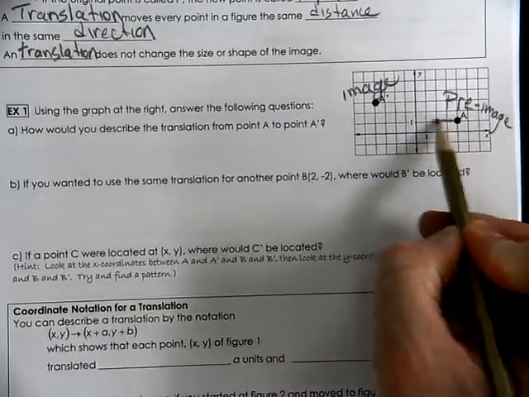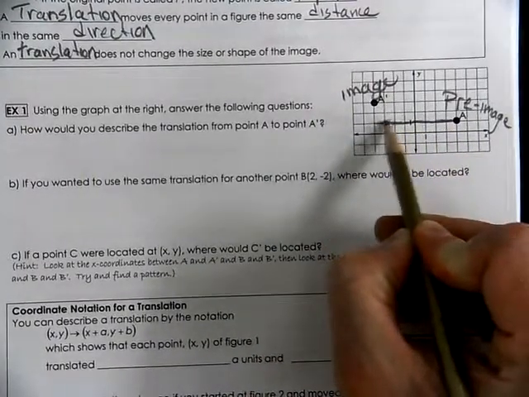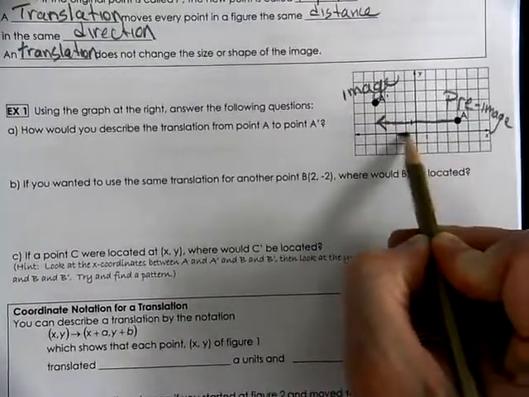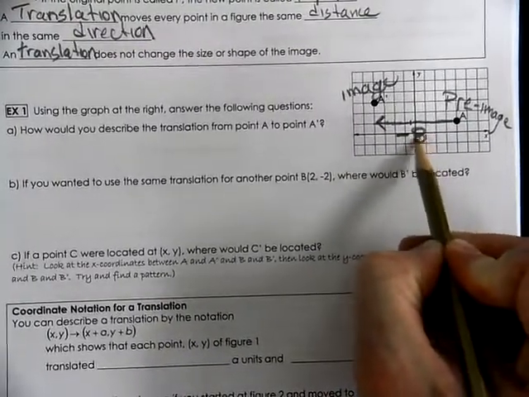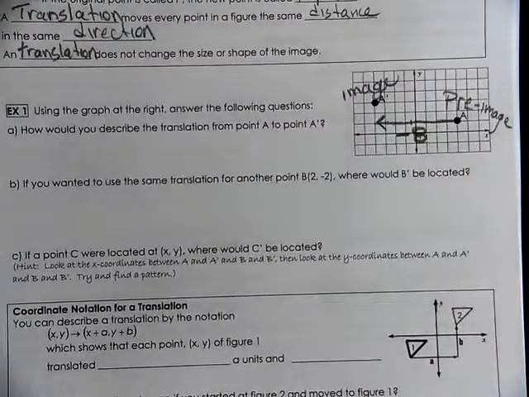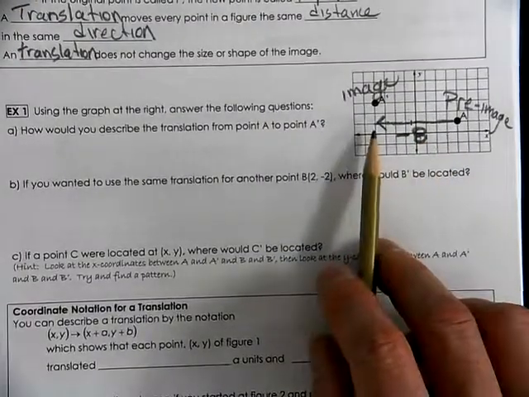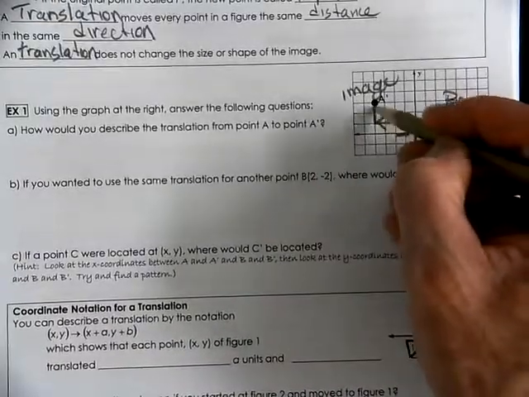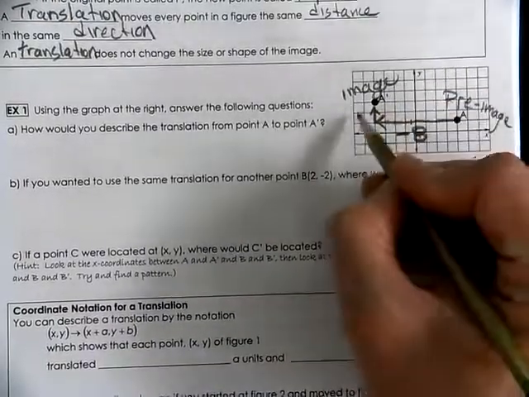So from A to get over to A prime, we have to go 8 units. We could call that -8, because for X that implies that we're going left. So we're going left 8 units. And then we go up, which would be a positive number.